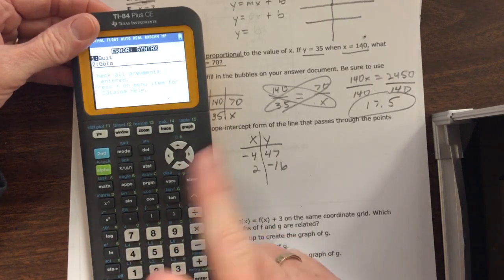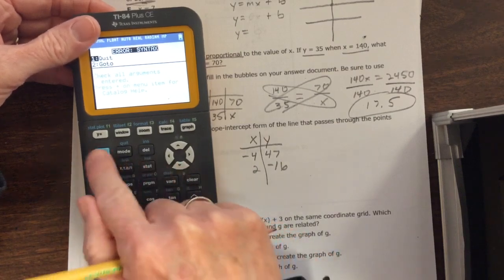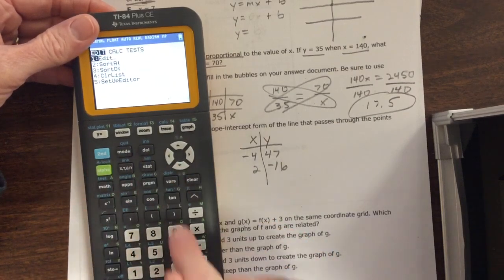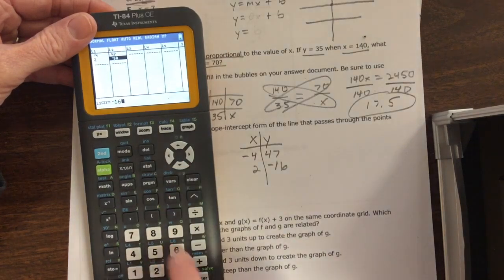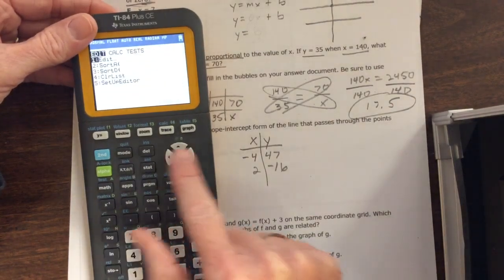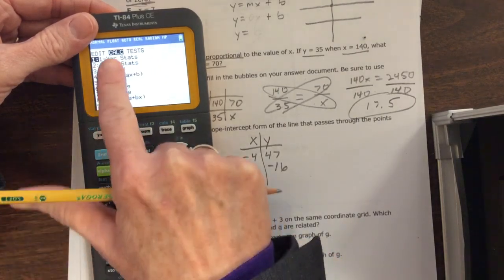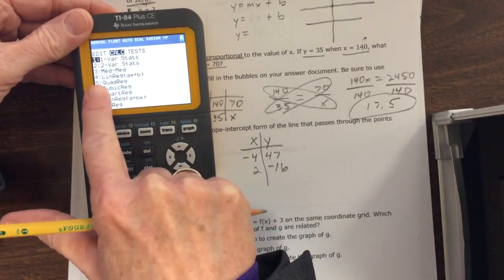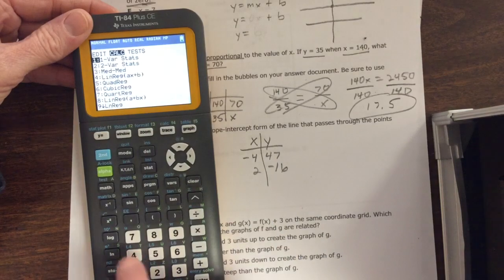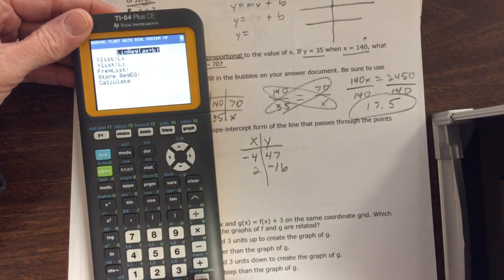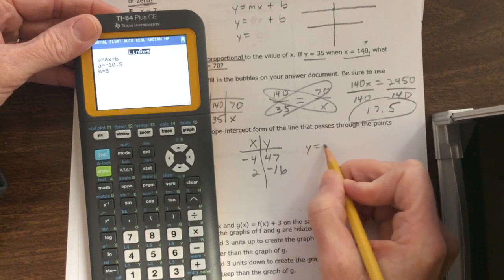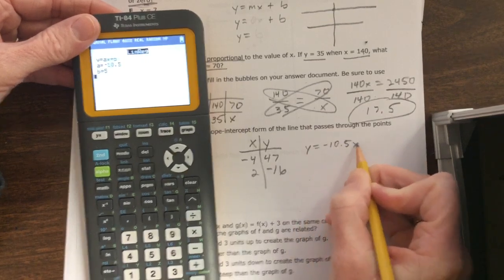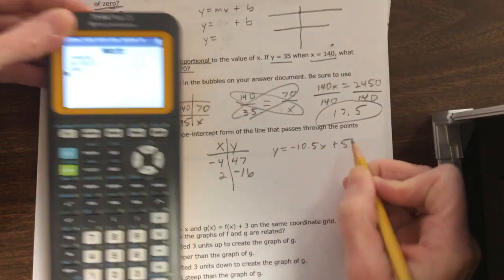Whoops. I think I hit subtract. Hold on. Stat, enter. 47 and then -16. There we go. Stat, tab, because you want it to go calculate. Number 4, there's what we're looking for. Enter all the way. And we know our slope equals -10.5x, and our y-intercept is +5.